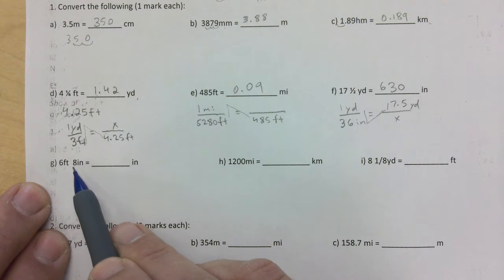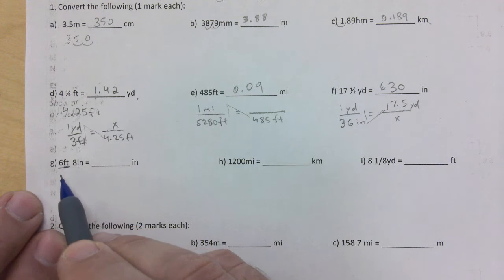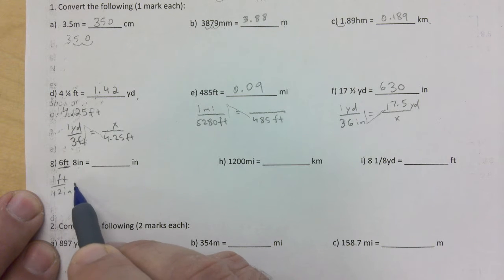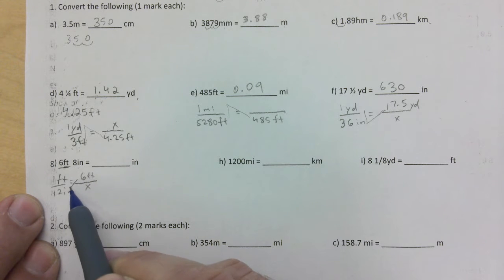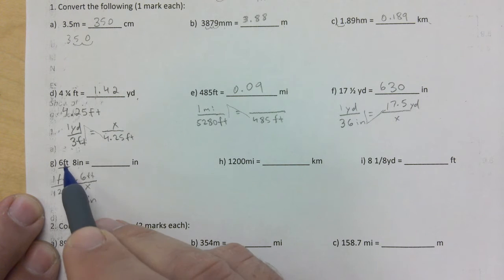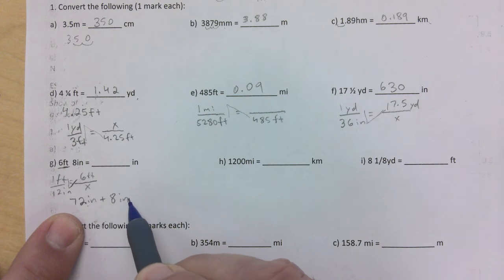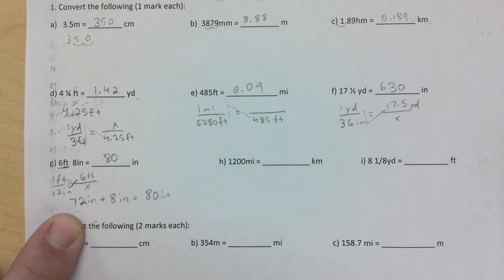Then you have 6 feet and 8 inches. We're going to convert this to inches. So 1 foot has 12 inches, right? And the 6 feet are there. There's your unknown, so it's 6 times 12 divided by 1, which is 72 inches. So the 6 feet turn into 72 inches. You have to add the 8, and that's 80 inches.